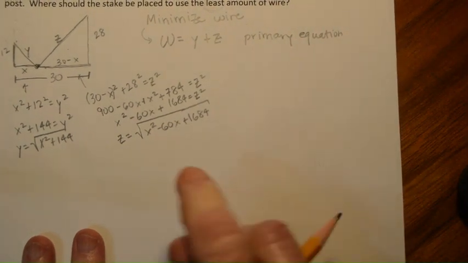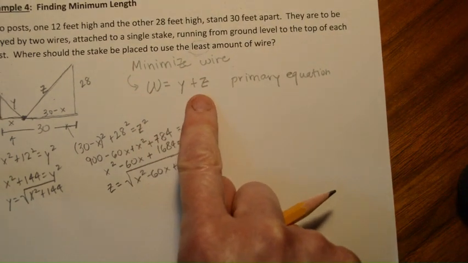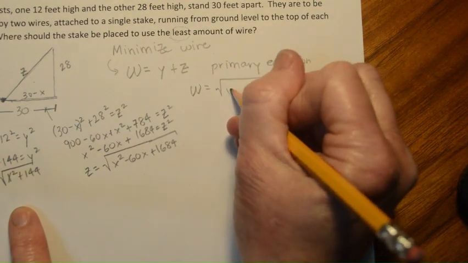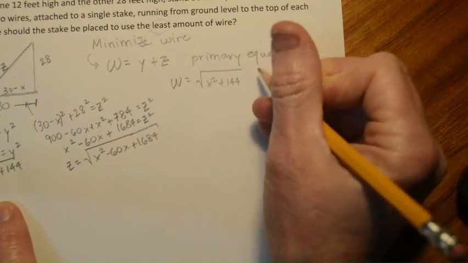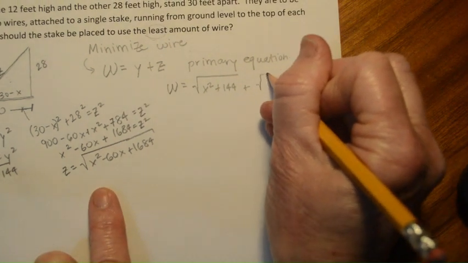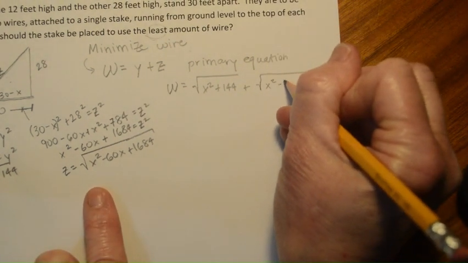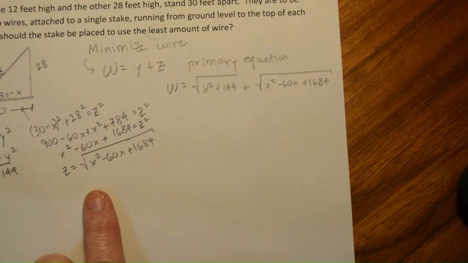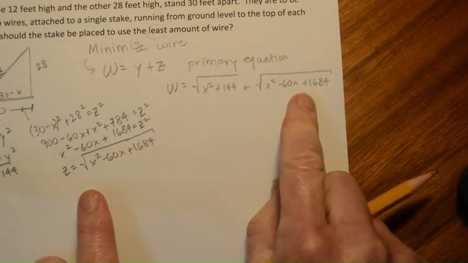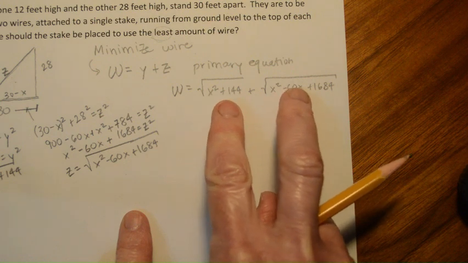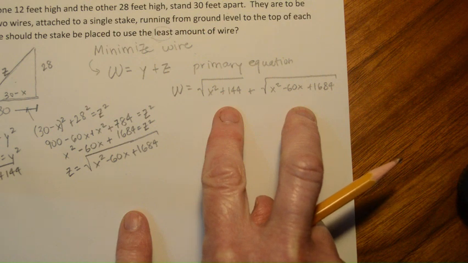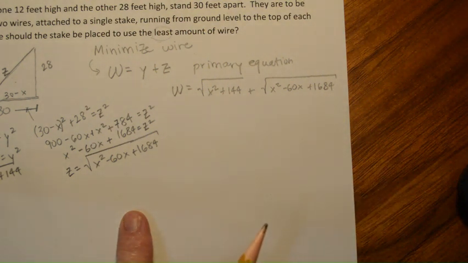Disgusting. All right, and so when we go back up here to w equals y plus z, we're going to write this then as w equals the square root of x squared plus 144 plus, and in place of z, we're going to write the square root of x squared minus 60x plus 1684. All right, so what we've done there is we've said, we're just going to replace the y and the z with an expression of each that contains x. All right? Okay, so we need to find out what the domain of w is.